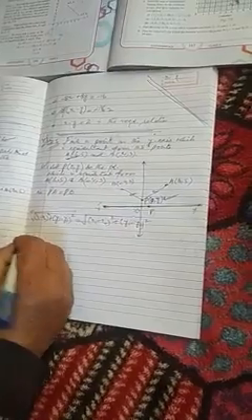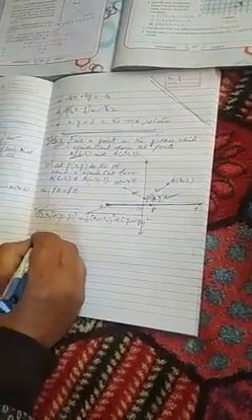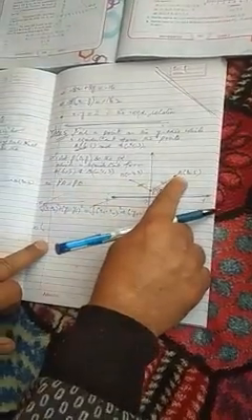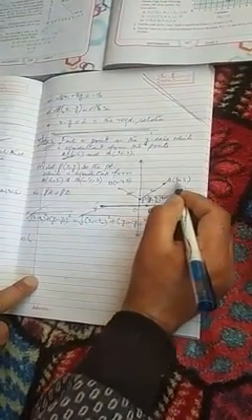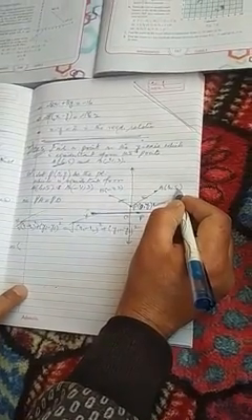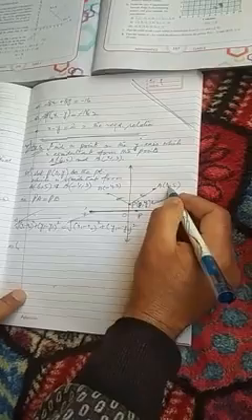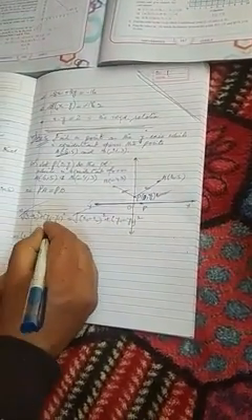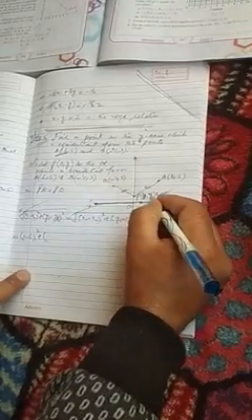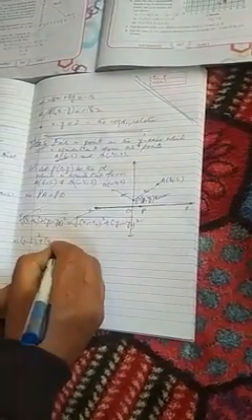The roots cancel. For PA, P is (0, y) as (x1, y1) and A is (6, 5) as (x2, y2). So (0 minus 6) whole square plus (y minus 5) whole square is equal to the right-hand side.